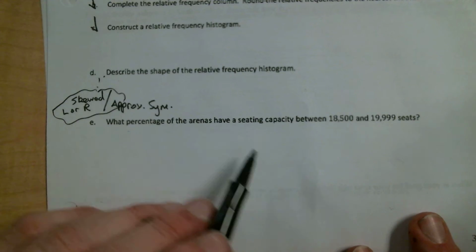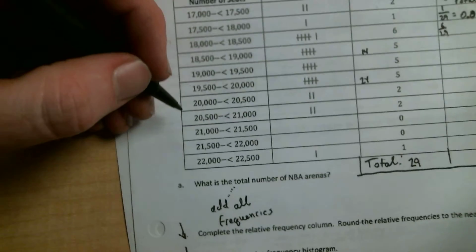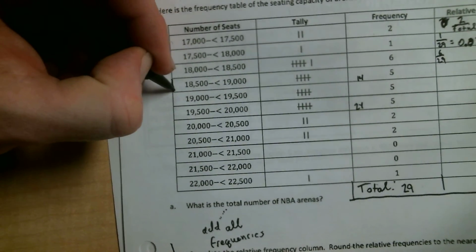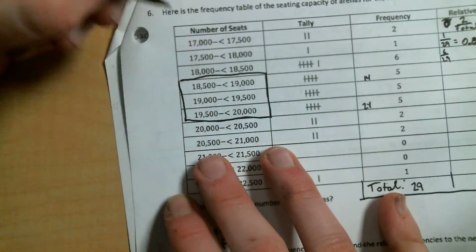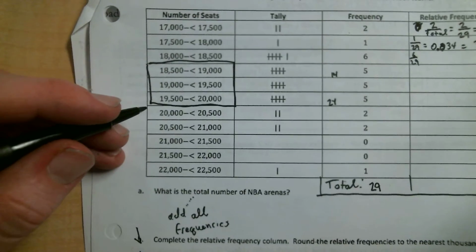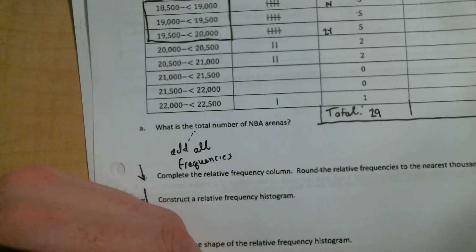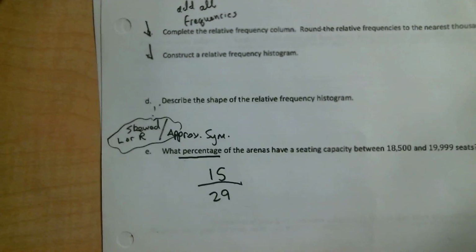All right, last one. What is the percentage of the arenas having a seating capacity between 18,500 and 20,000 seats? That means you want anything in this range from 18,500 all the way up to 20,000. So you need to think about 3 ranges, and they all have 5, 5, and 5. So you have a total of 15 in this range over the total of 29. Use that to think about your percent of the arenas having that amount. Hopefully these are enough hints for you to get going. If they still aren't, go ahead and come back and see me and I can help you finish up.